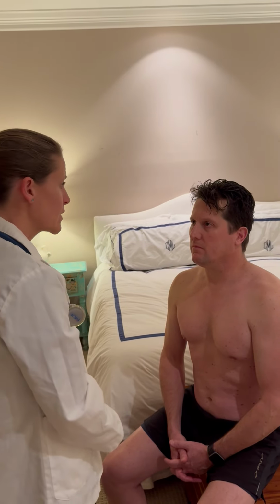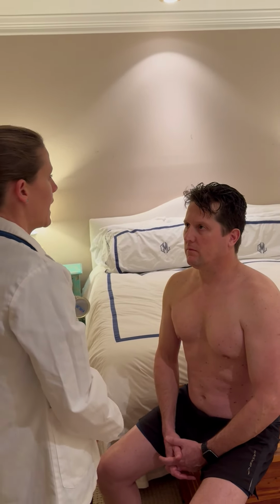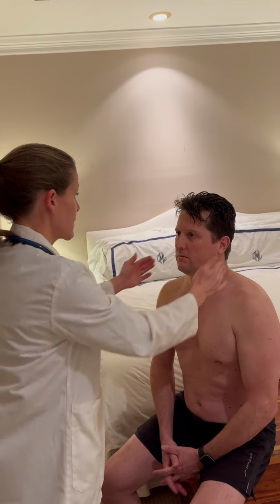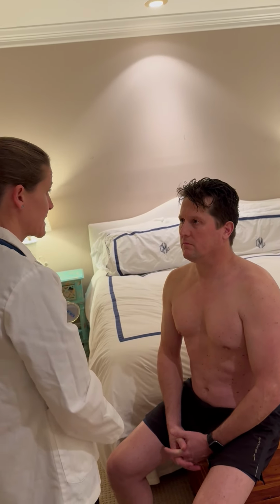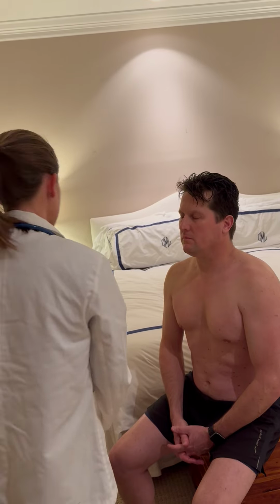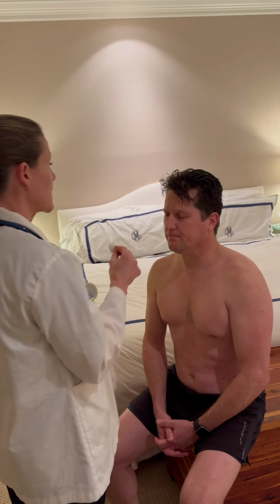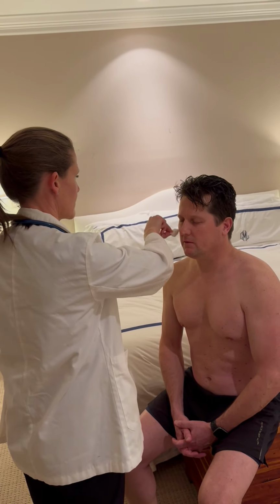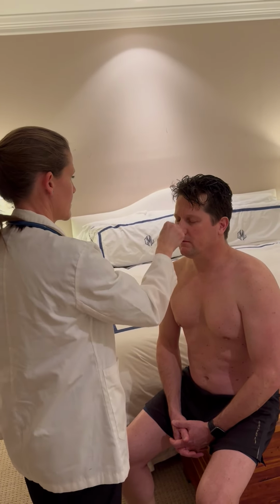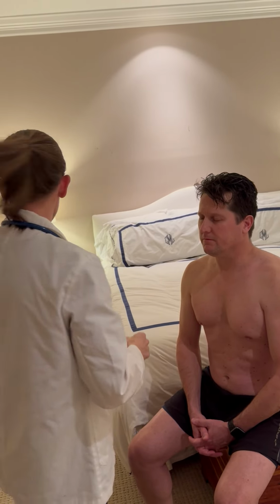I want to assess cranial nerve 5, the trigeminal nerve. To do this, I'm going to assess motor function first. Clench your jaw for me. Cranial nerve 5 motor is intact. Close your eyes. I'm going to assess the sensory function of cranial nerve 5. Tell me where you feel this. Forehead, left cheek, right cheek, chin, nose. Cranial nerve 5 sensory is intact.